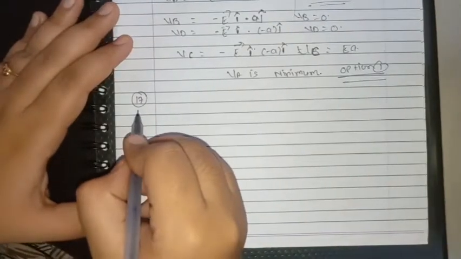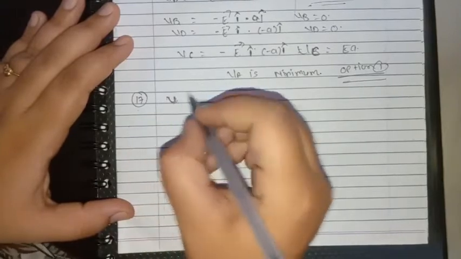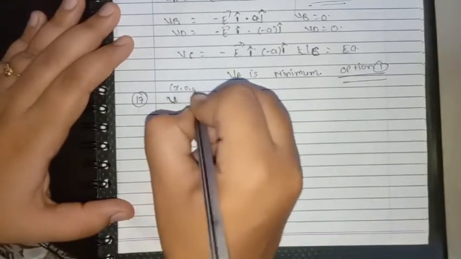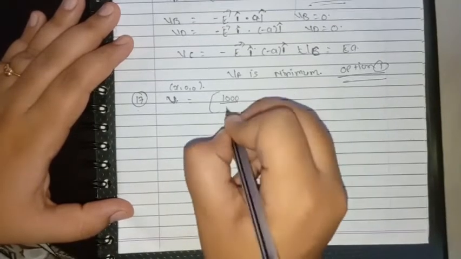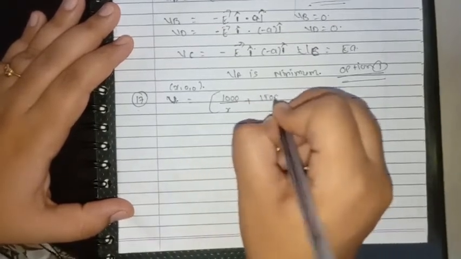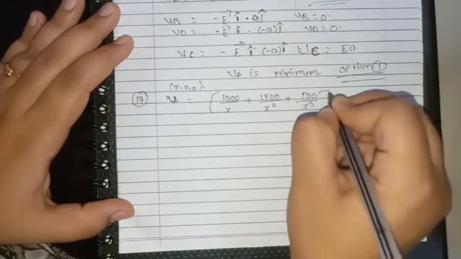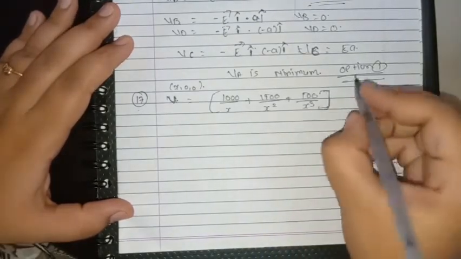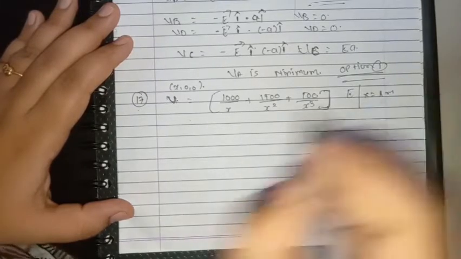In question number 17, the electric potential at point x, 0, 0 is given as 1000 by x plus 1500 by x square plus 500 by x cube. We want to find the electric field at x equals 1 meter.